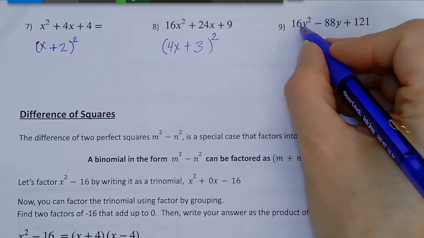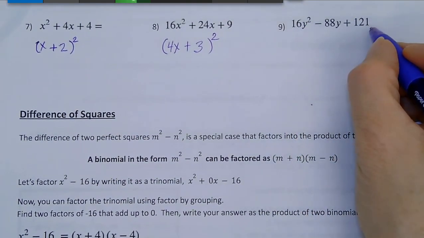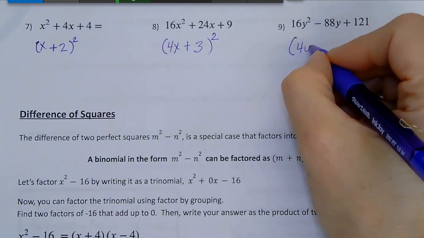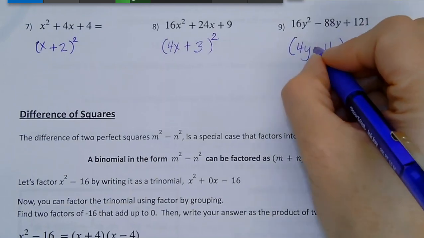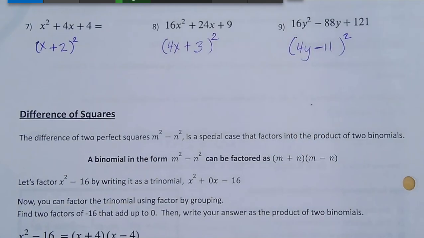One more time. 4y times 11 is 44y. Doubled is 88. So I'm going to have 4y, and I'm going to have 11. And since I'm subtracting in the middle, I know I'm subtracting inside my binomial.